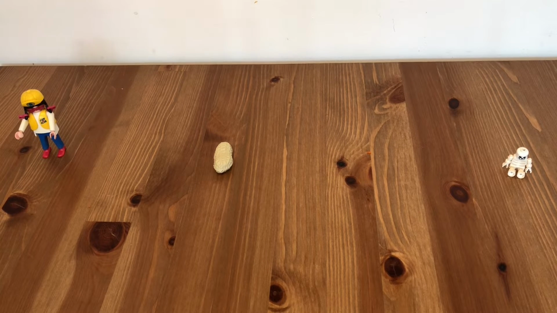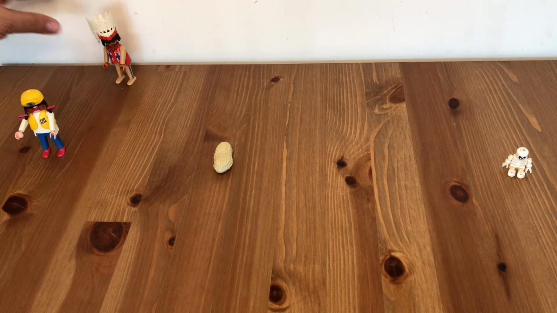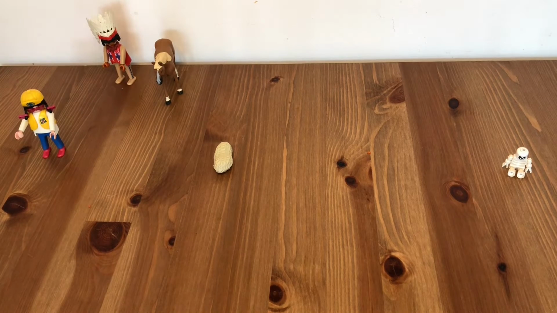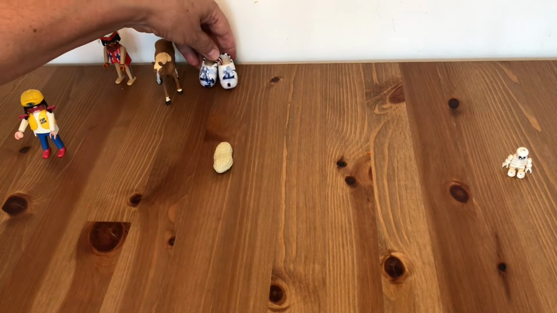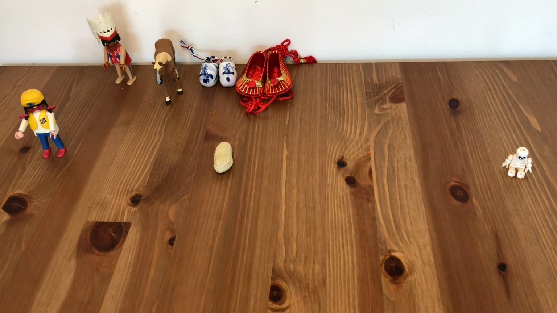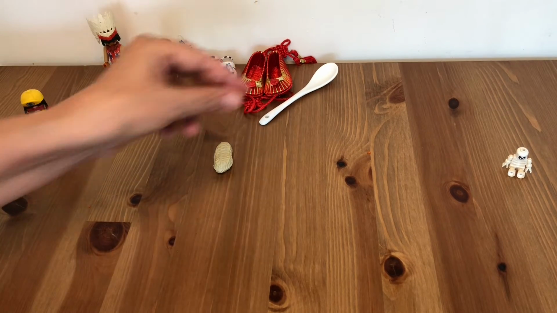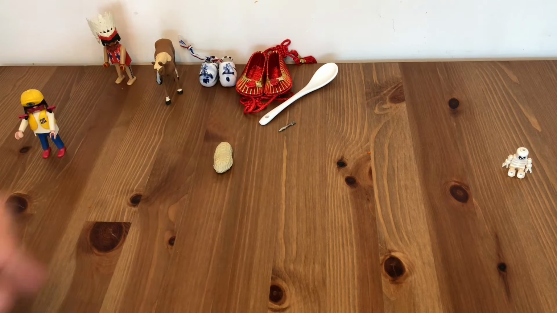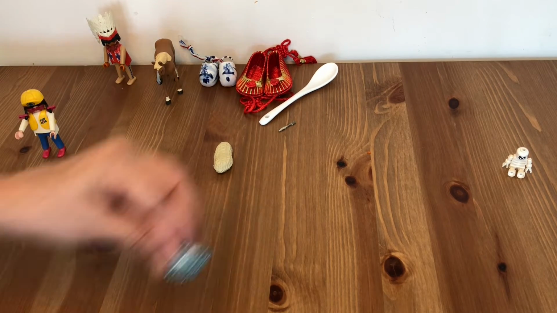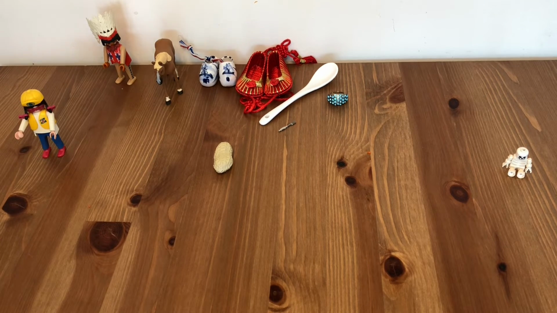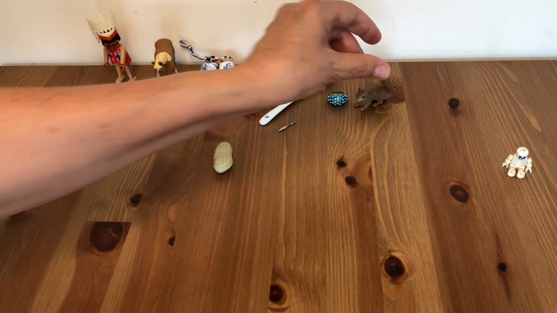This can be anything from toys, souvenirs, kitchen utensils, accessories, or whatever you can find that fits on a table.